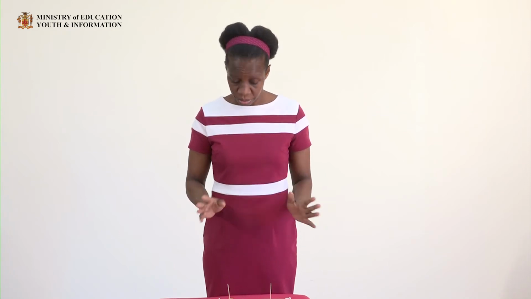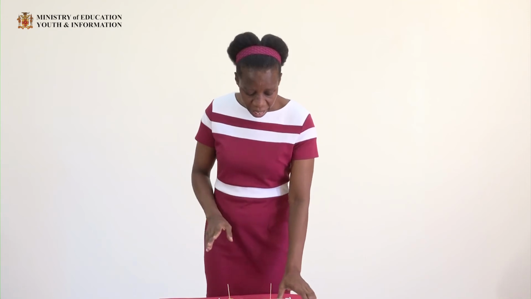Good. So that statement becomes my hypothesis. I can now design my investigation and check to see if my hypothesis is supported. Right? So how would I design this investigation?